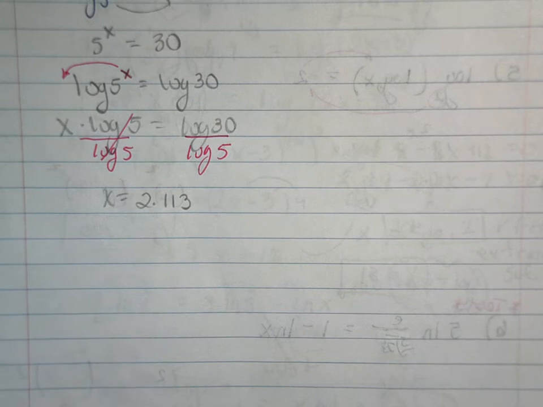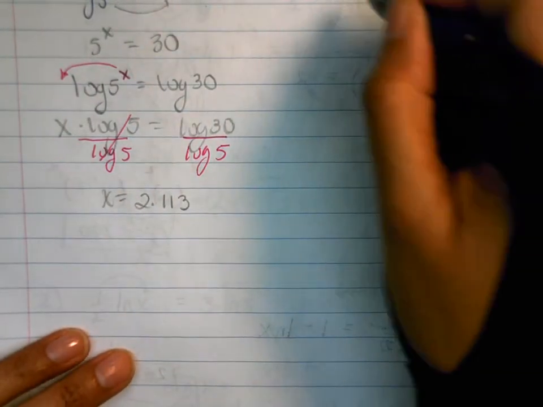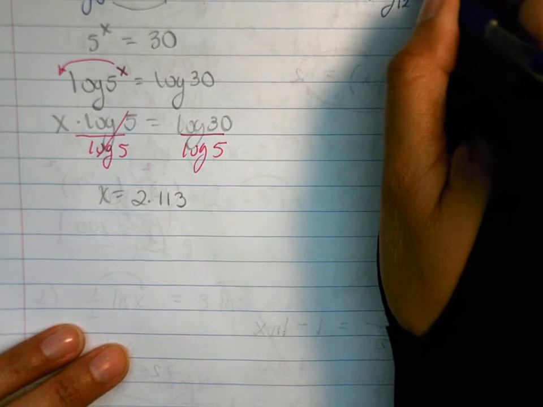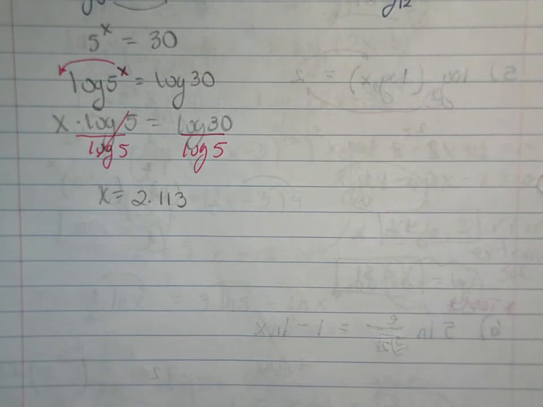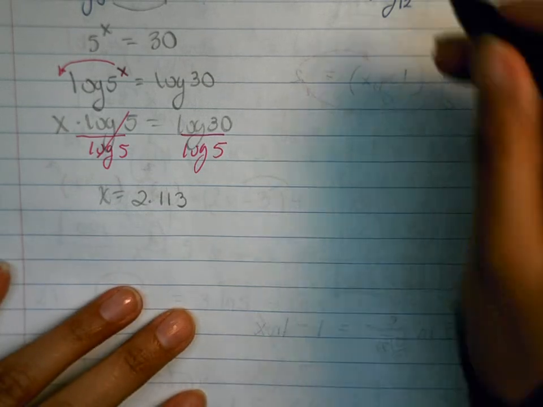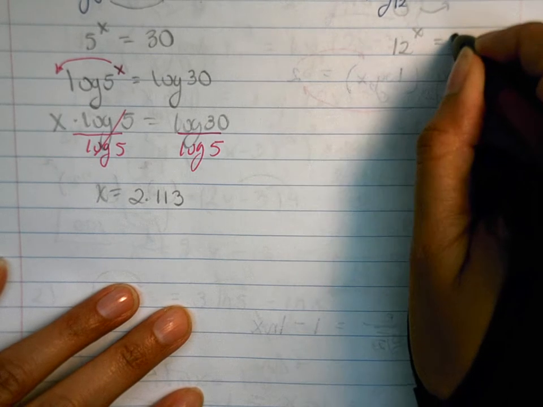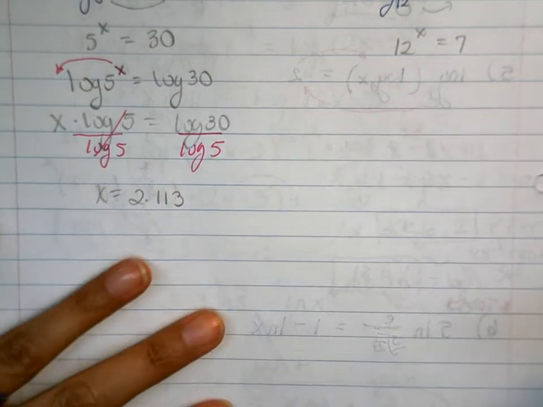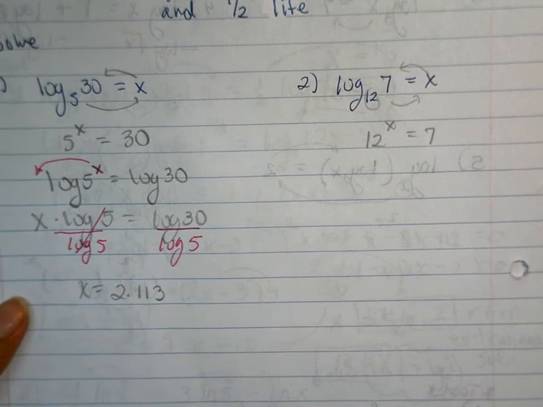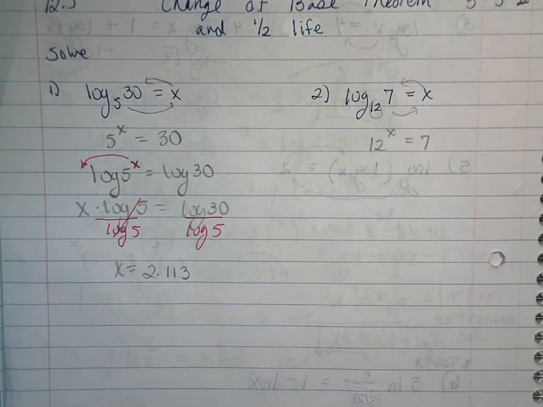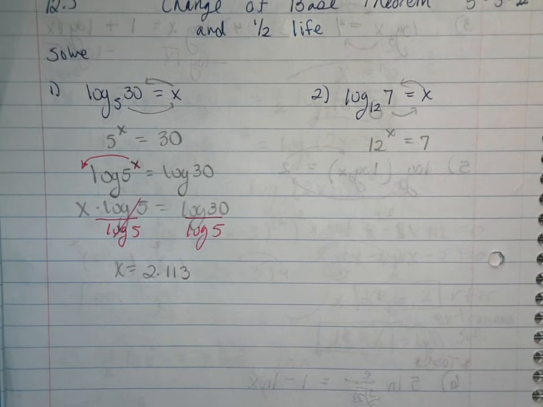All right, number 2 is log base 12 of 7 equals x. So I'm going to rewrite it. 12 raised to the x power equals 7. I cannot get these to the same base, 12 and 7. Oh, sorry, didn't realize it was off screen. So I'm going to put that in. That's log base 12 of 7 equals x. I wrap it around. 12 to the x equals 7. I cannot get them to the same base.